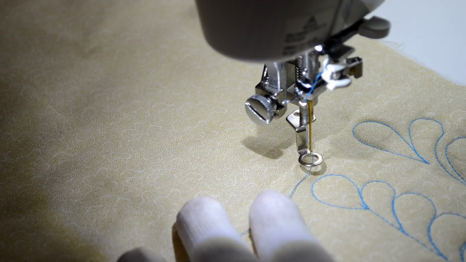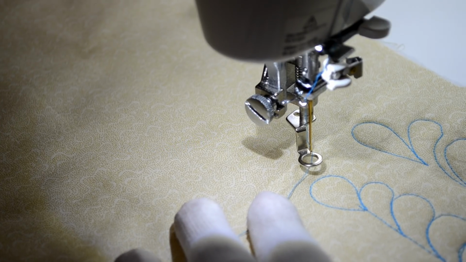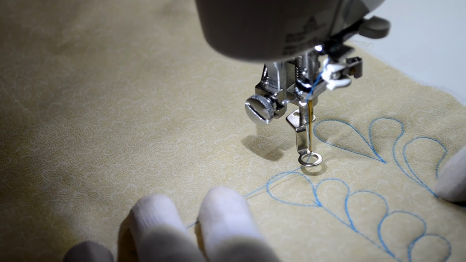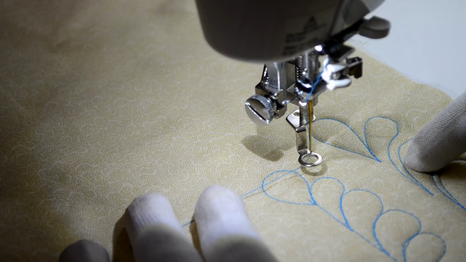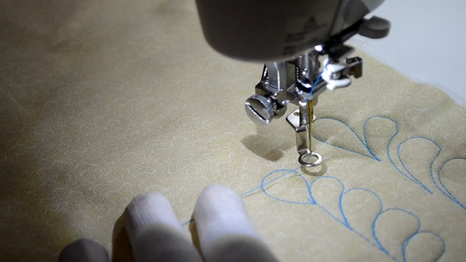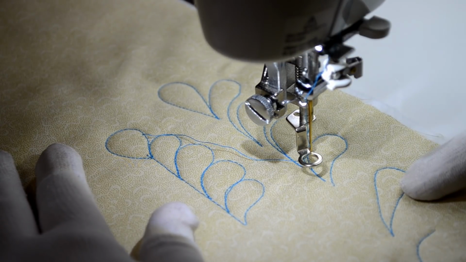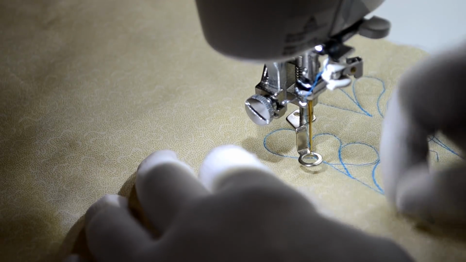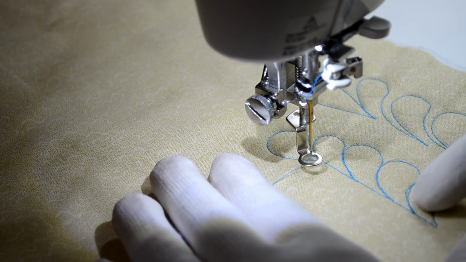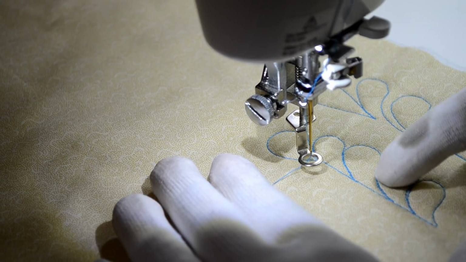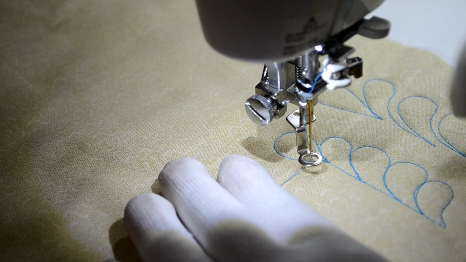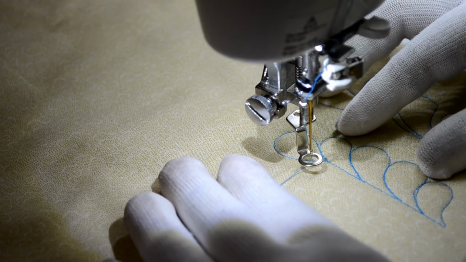So far we have learned to do 2 different types of traditional feathers. We've done the ones without any backtracking at all, the ones that were pretty easy to do once you learn the basic plume. And then we did the ones that were a little harder because they needed backtracking in order to complete them and get them close together.